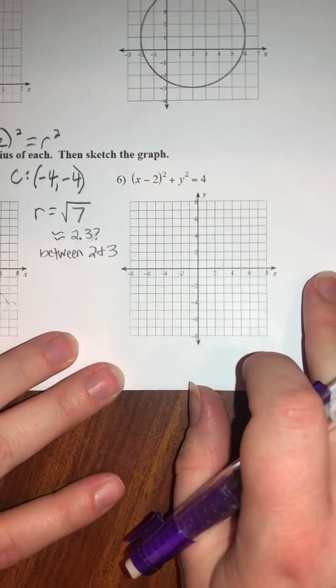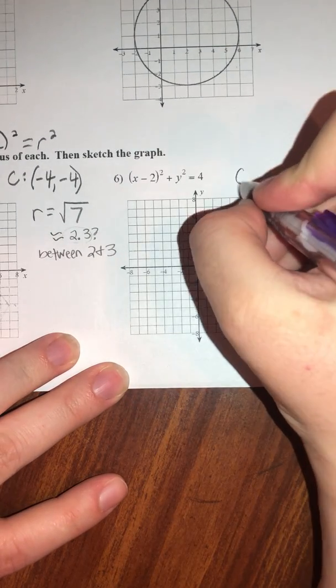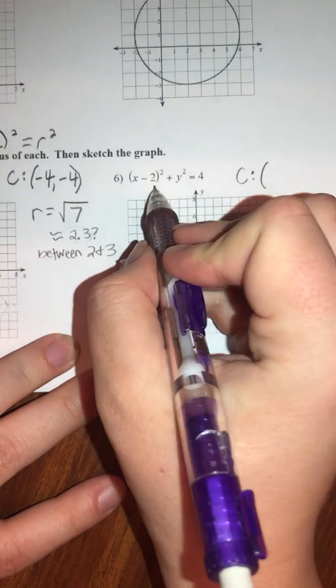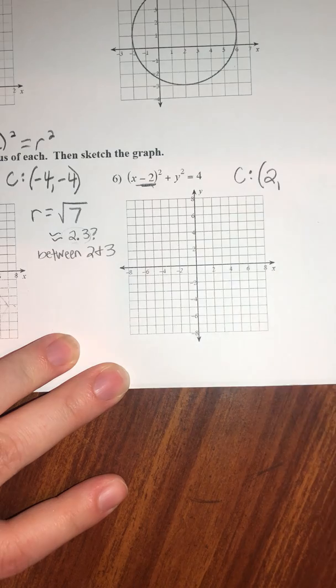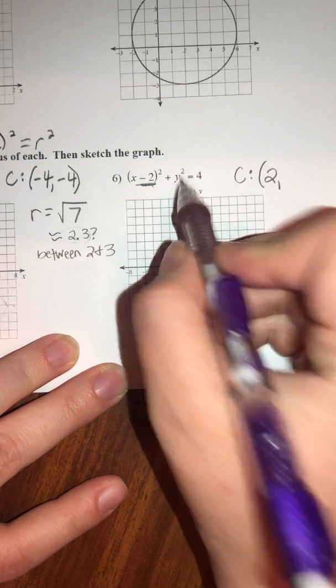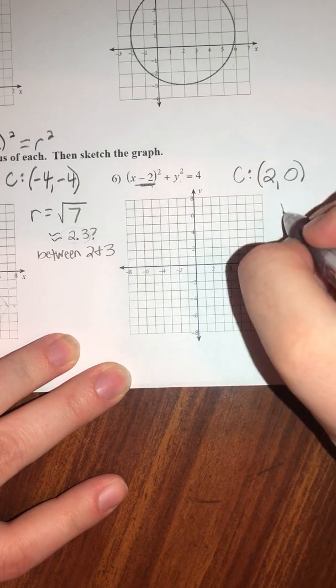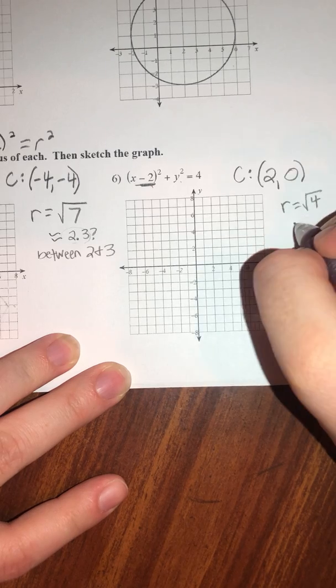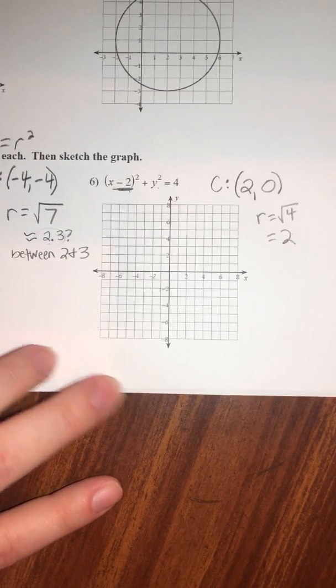Okay, so then like on number 6, here our center point, remember it's going to be the opposite value. So this is a negative. Your center point's actually going to be +2. There's nothing for the y, so that value would be 0. And then radius is the square root of 4, which equals 2, okay?